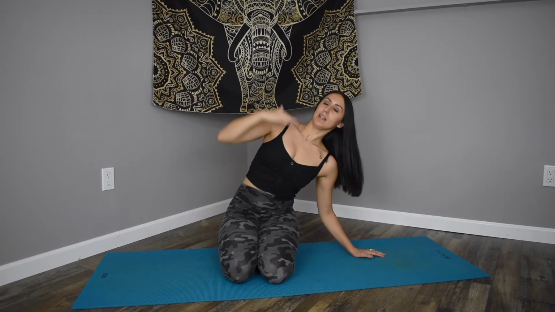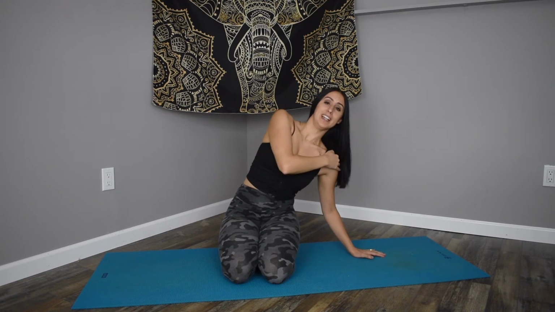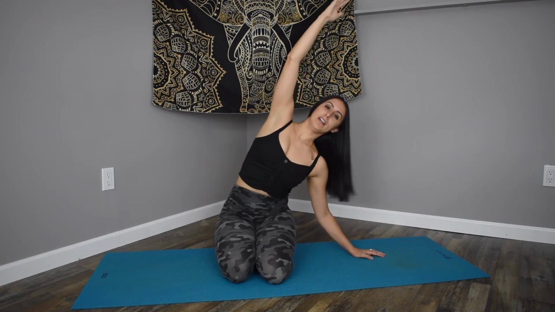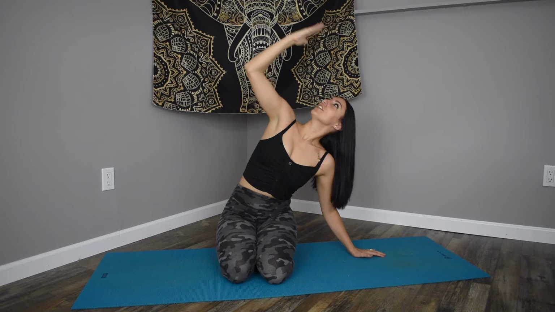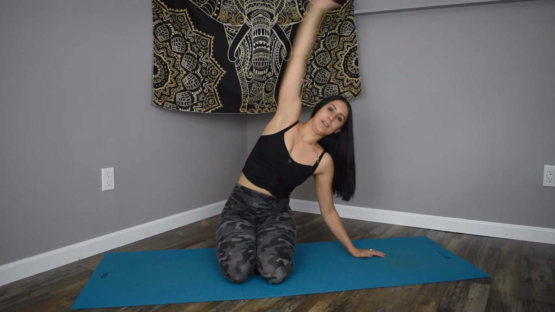One other thing you want to think about in this stretch is making sure the arm that's down, in this instance the left shoulder, is down away from your ear, so you're not shrugging it up and stretching this way. That stays down, and you're going to really reach through your right fingertips as you bend to the side. And as always, nice steady breathing.